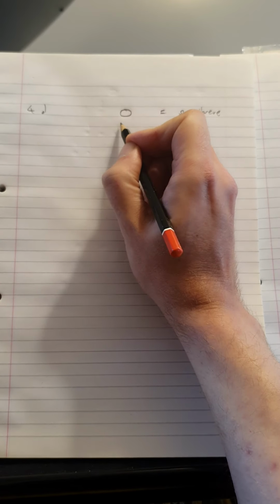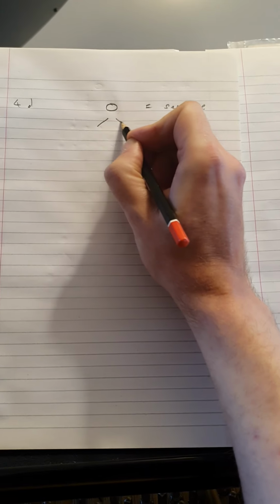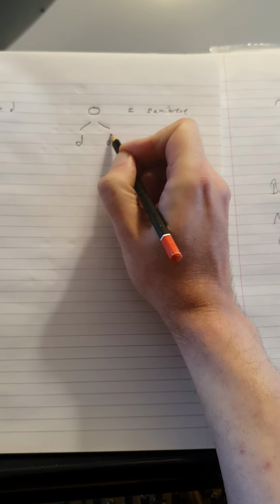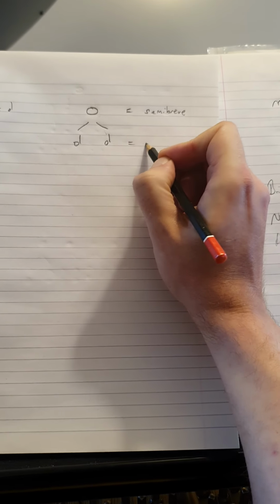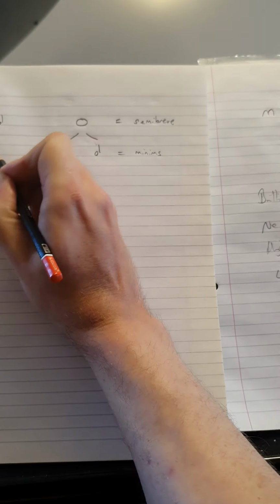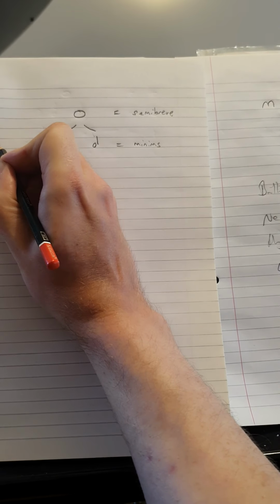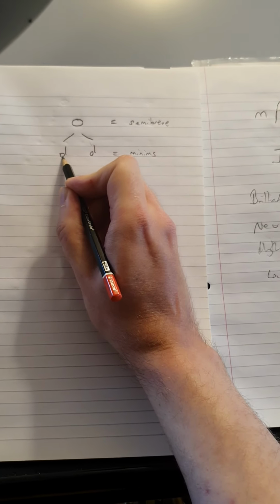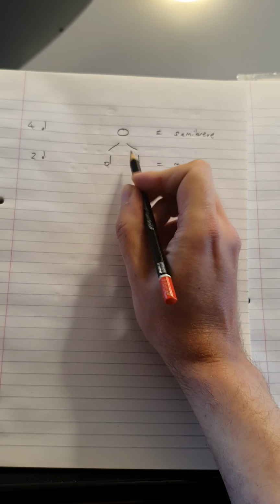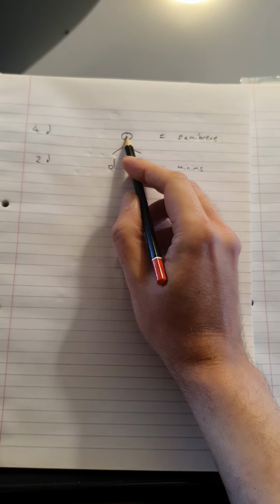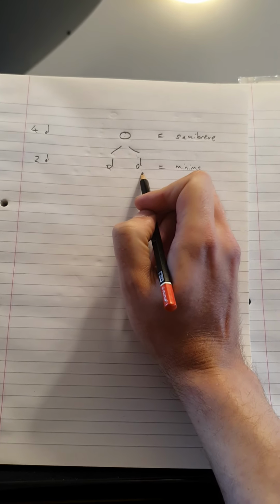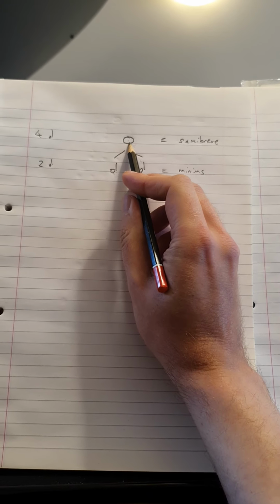We can split that into 2, and that will give us 2 minims. And those are 2 crotchet beats each. So we've got 2 crotchet beats and 2 crotchet beats. If we add those together, we get the 4 crotchet beats that makes up a semibreve. So we're splitting it in half, and we get 2, each for 2 crotchet beats. That one's 4 crotchet beats.